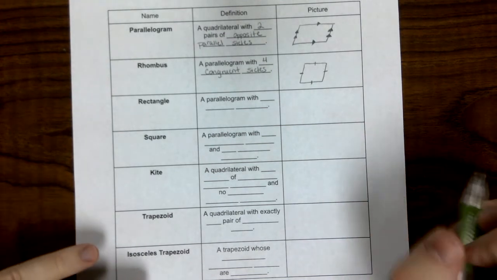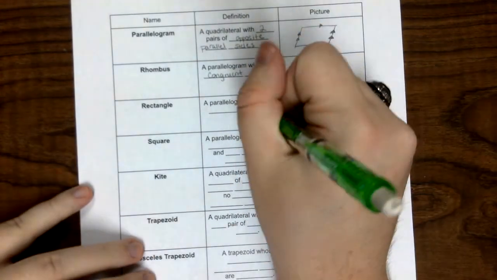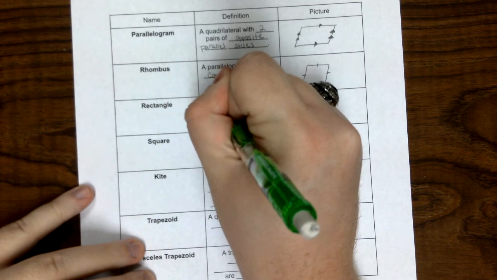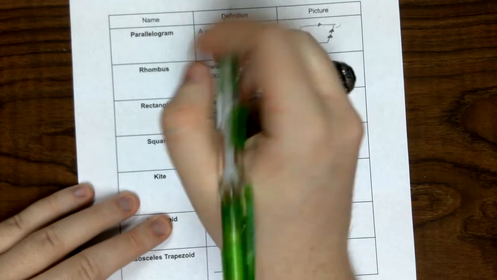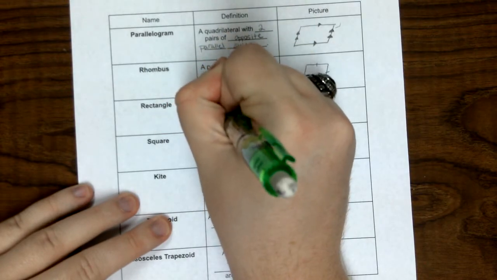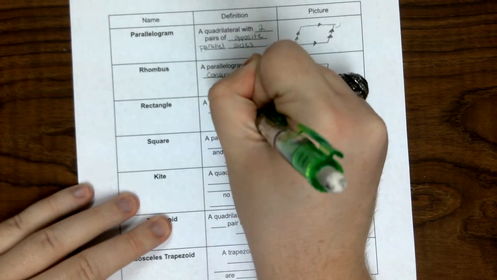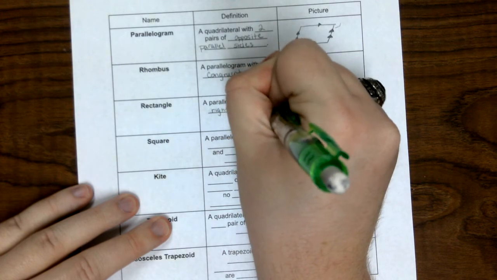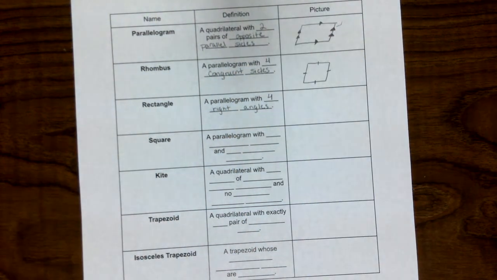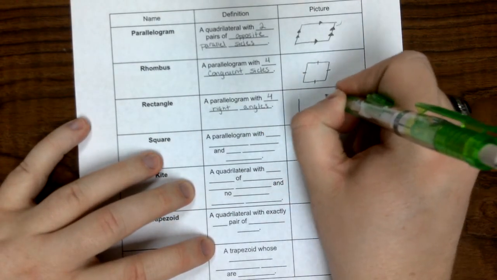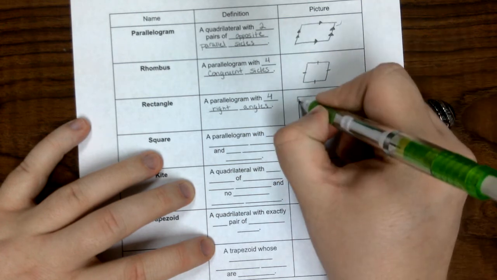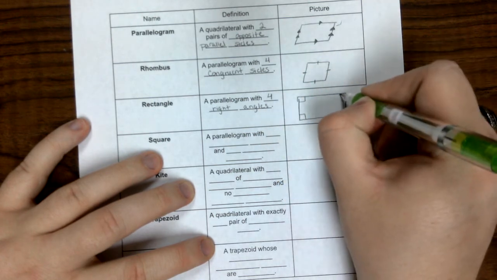Okay, a rectangle is a parallelogram with four congruent... Not congruent, my bad, wrong word. It has four right angles. We all know what a right angle is. That means it's 90 degrees. And we all know what a rectangle looks like. And so to signify a right angle, we put those little boxes in the corner.